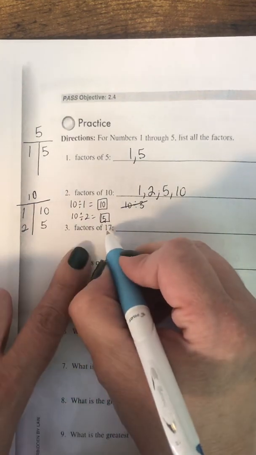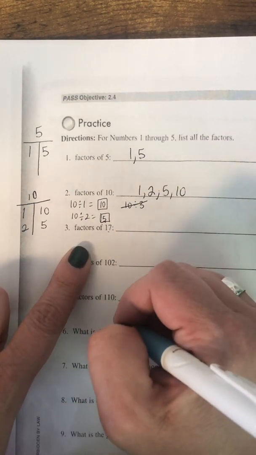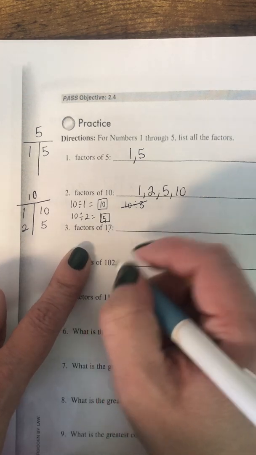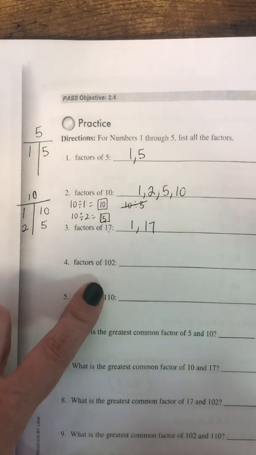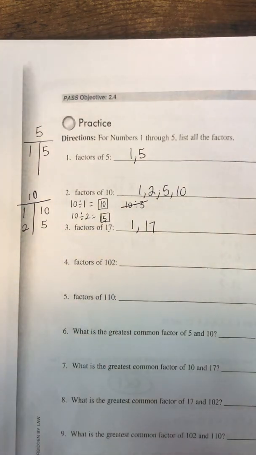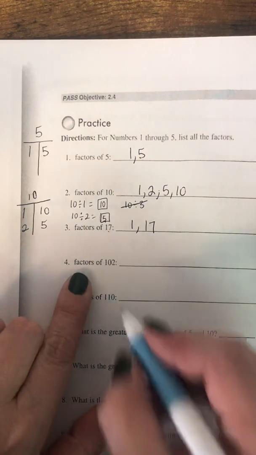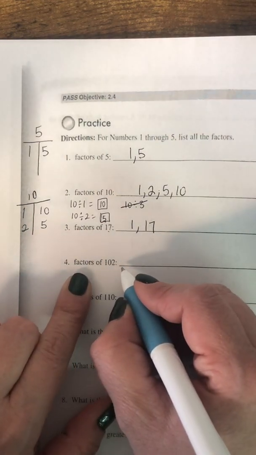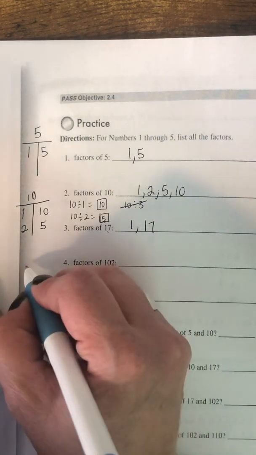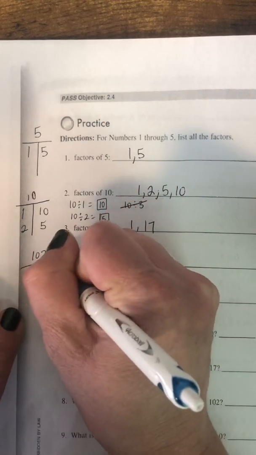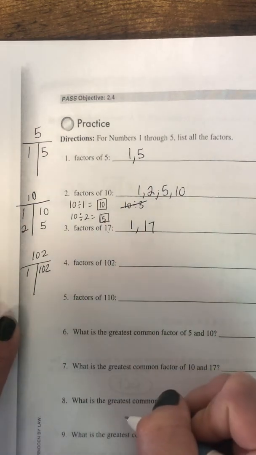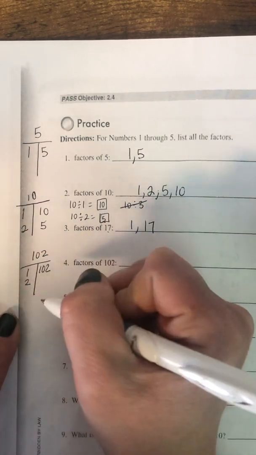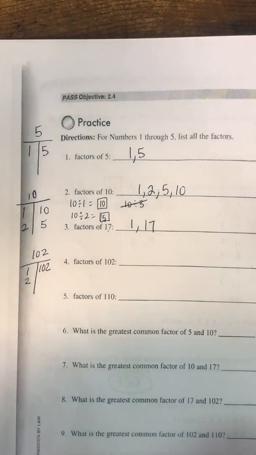All right, now 17 is prime. Now, what do we realize whenever we say prime? It means that I can only have 1 and my other number. That's all that we can have. All right? Now, 102 is a really large number. So, we're going to do 102. Now, I know that 1 times 102 would give me that answer. And now I have to do some math. So, I'm going to have to do 102 divided by 2.